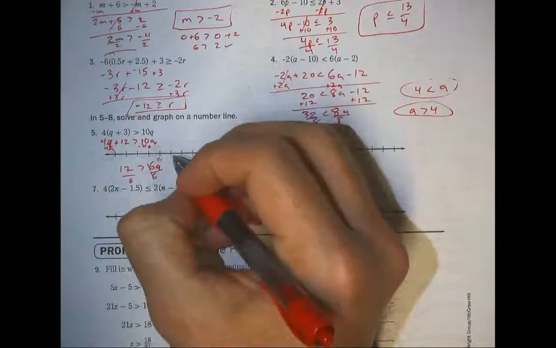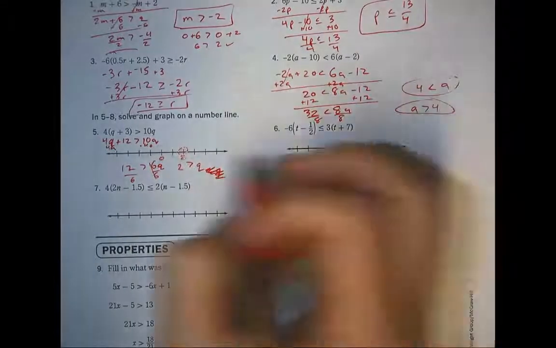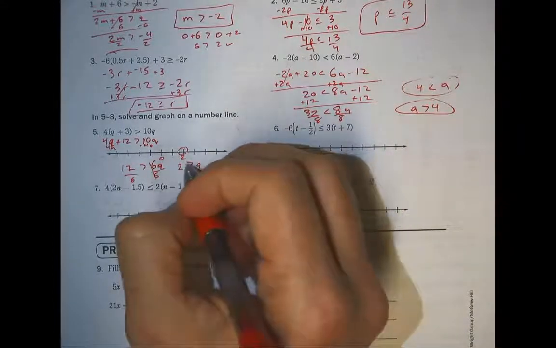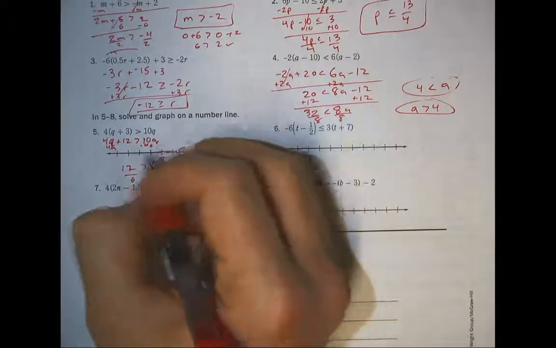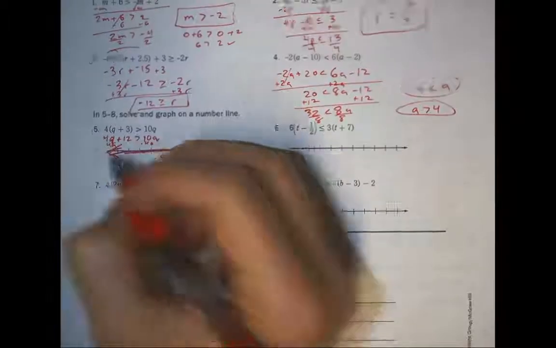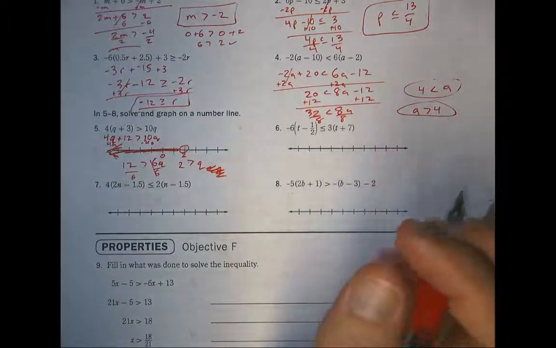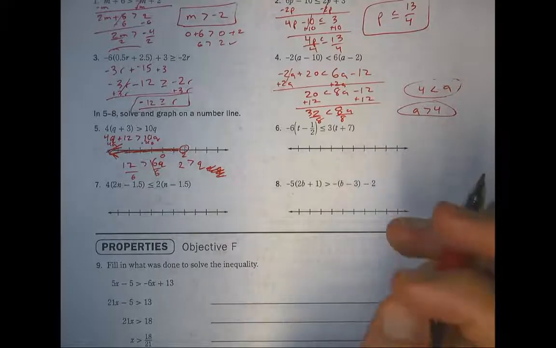So if this is 0 and this is 2, it's an open circle, no equal sign. It says q is less than because it's closed towards the q, so the numbers less than are this way. There's no graphing on the quiz, so no stress there.